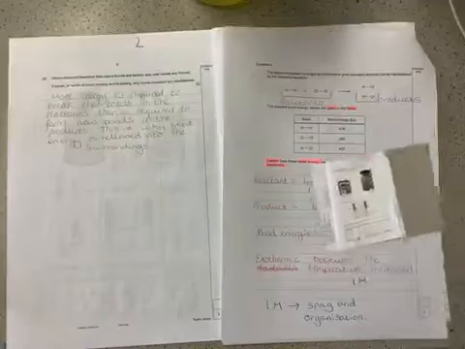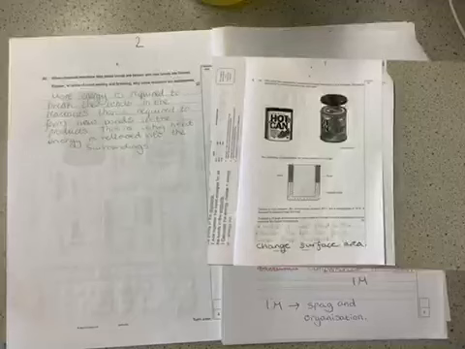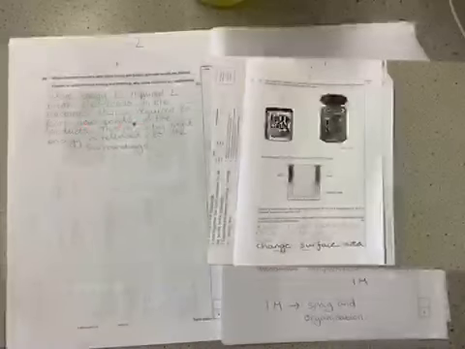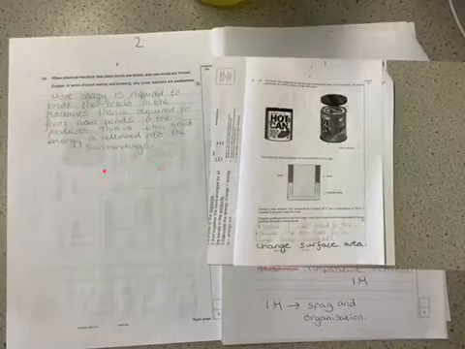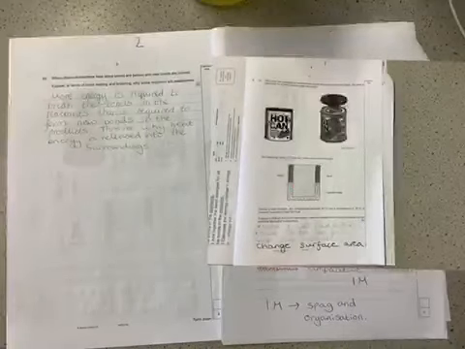The second part of this question then says, when a reaction takes place, the bonds are broken and new bonds are formed. Explain in terms of bond breaking and making why some reactions are exothermic. This is obviously an exothermic reaction for it to heat up the food. More bond energy is released forming the new bonds in the product than is required to break the bonds in the reactants. This is why heat energy is released into the surroundings, hence you can heat up the food.